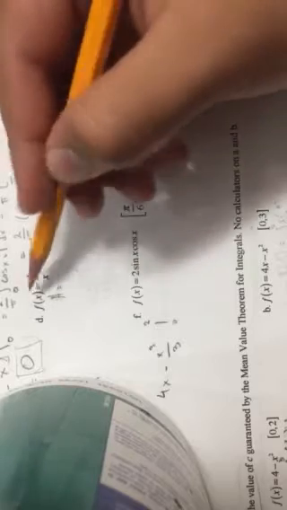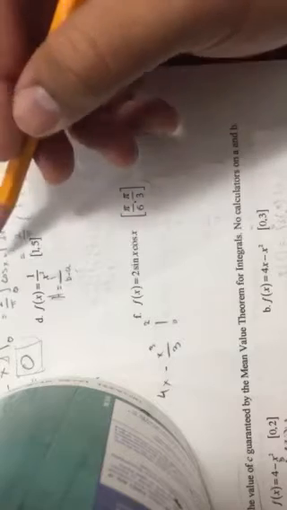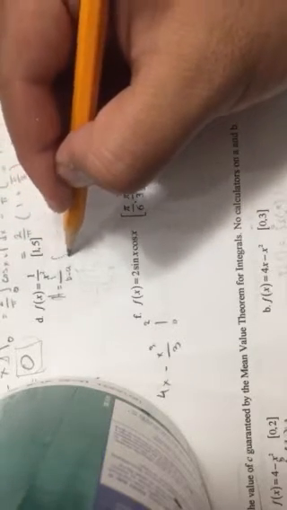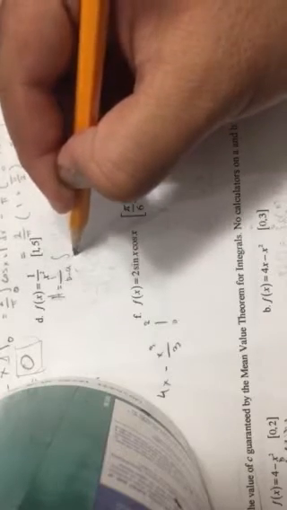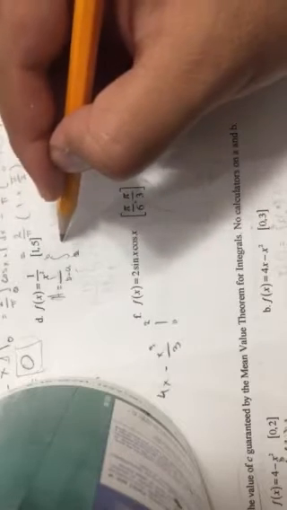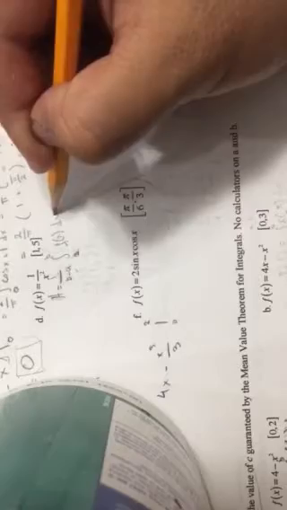Now for part D. So I'm going to start off by writing down the equation. A equals 1 over b minus a, integral from a to b, f of x dx.